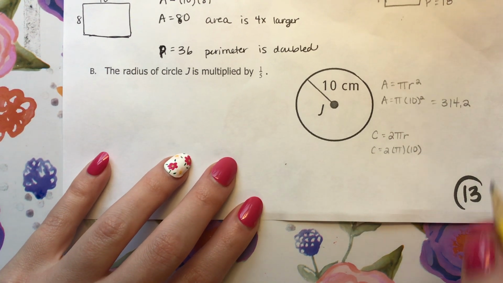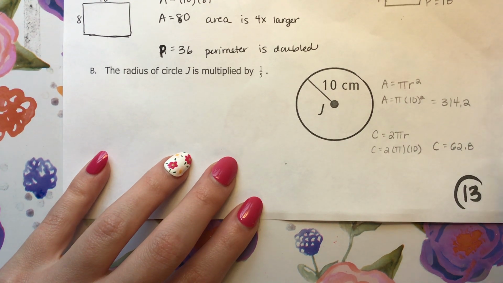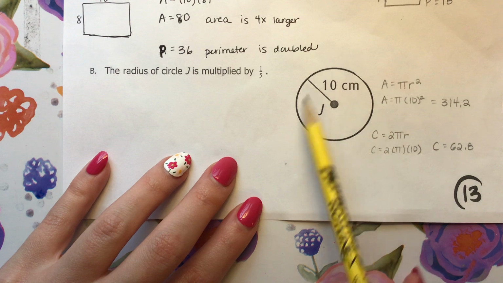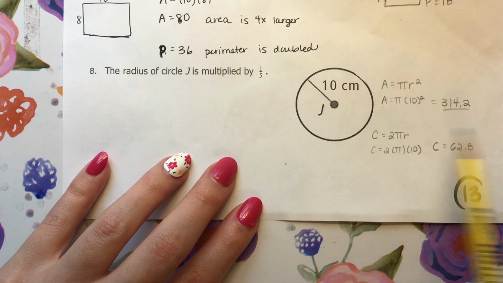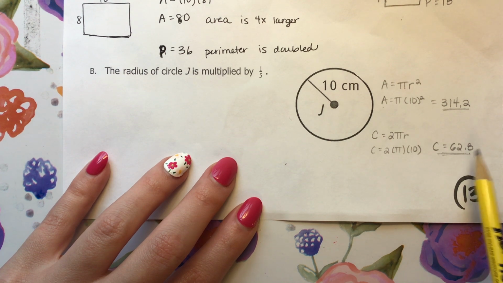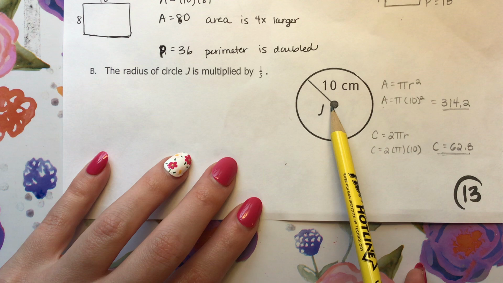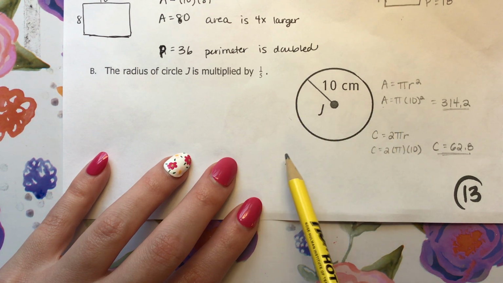And that is 62.8. Okay. So right now, the way this circle is, the area is 314.2 and the circumference is 62.8. What happens if we take this radius and we multiply it by 1/5? How is everything going to relate then?